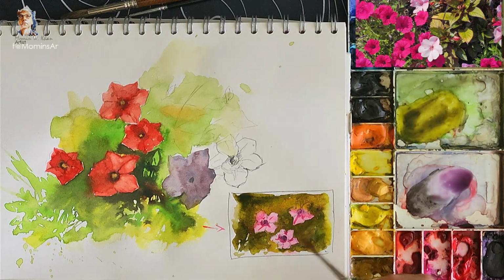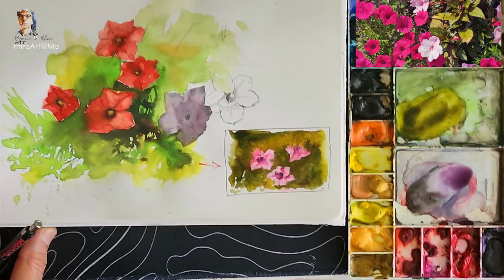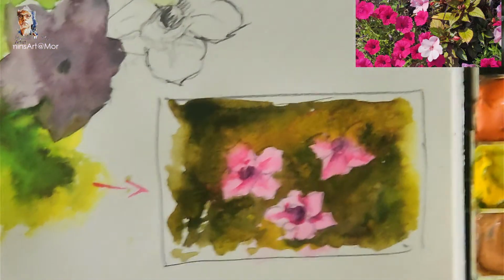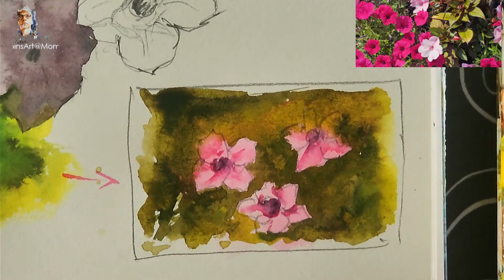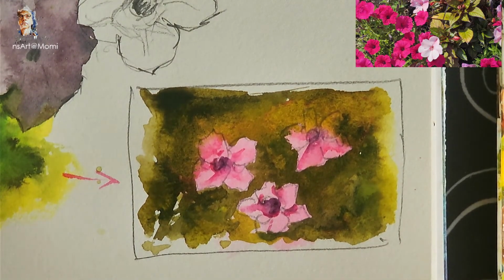Basically, this would be the demo I'm going to do today. There you go. So this is what you have to do. Let me just zoom in a little bit so you know what I did. So this is basically the final.